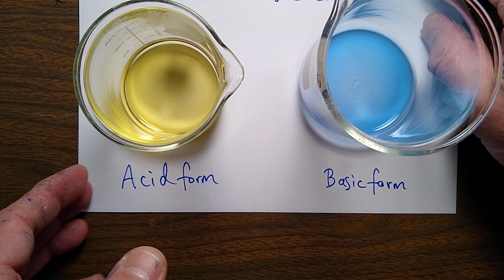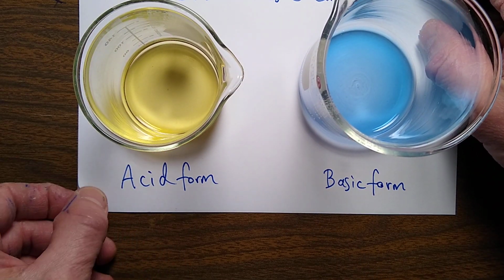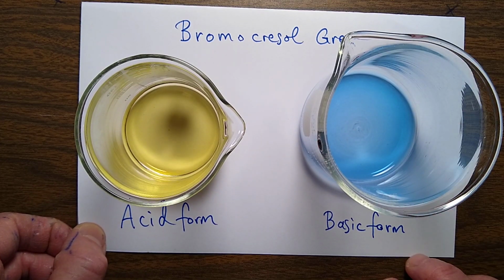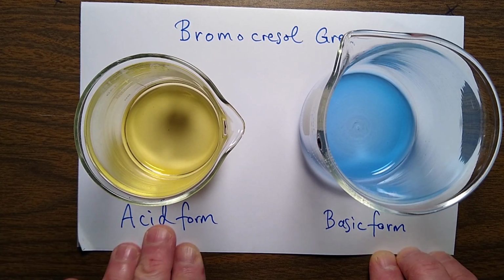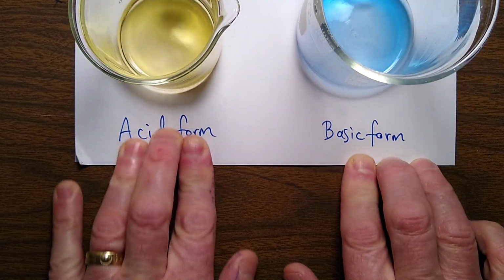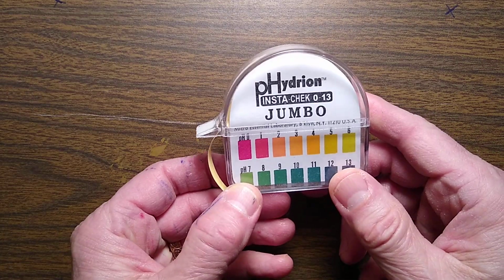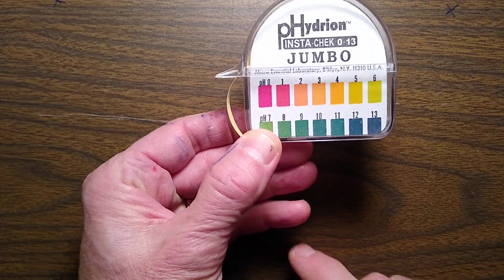It's not an exact estimate of pH. It's just to tell us that the pH is changing. That's a very common color change there. Blue to yellow, yellow to blue. We can also use indicator paper. It turns different colors depending on the pH.